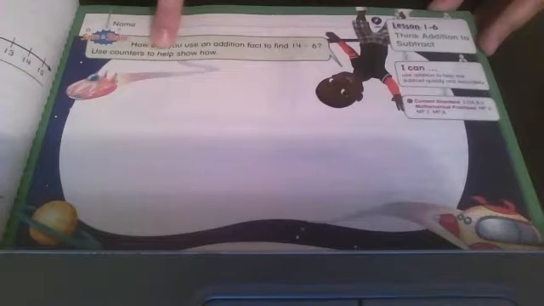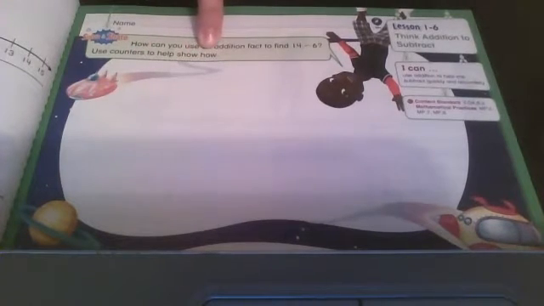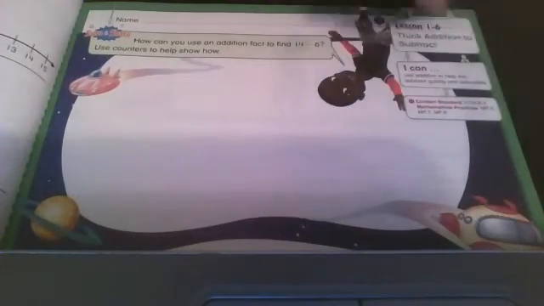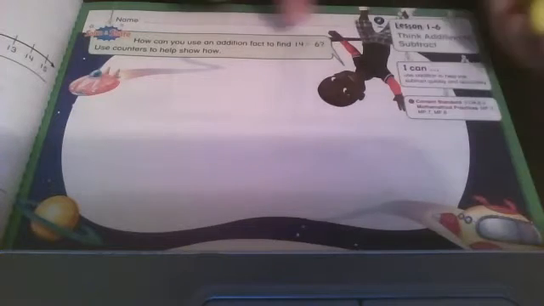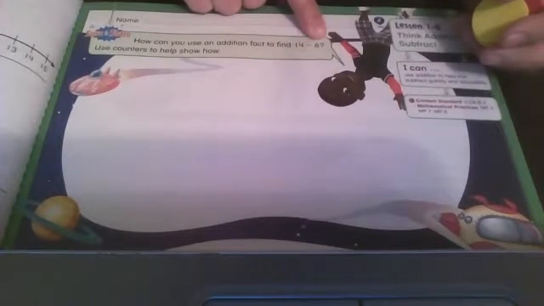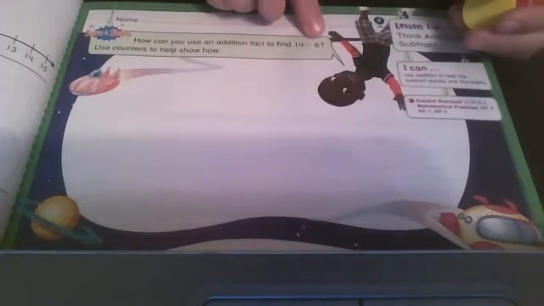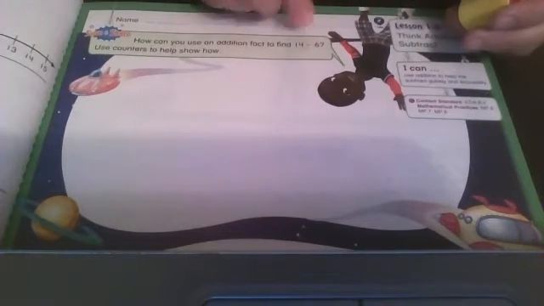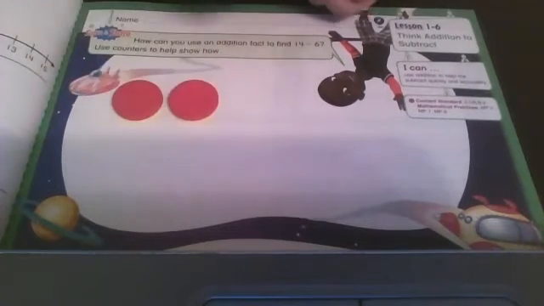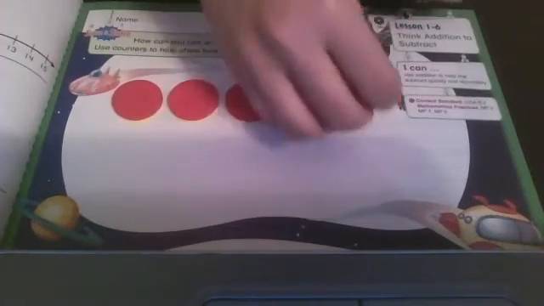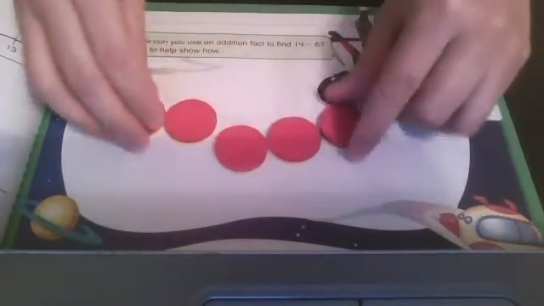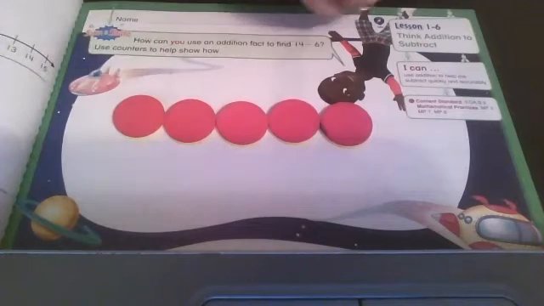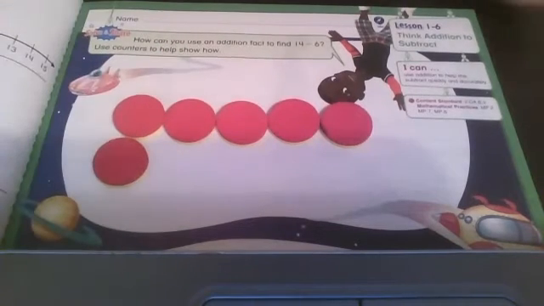Use counters to show how. Okay, so you do not have to take out your counters right now, but I'm going to go ahead and take my counters out so we can look at this together. All right, so I'm looking at 14 minus 6. So I'm going to start with 6. I'm going to put in 1, 2, 3, 4, 5, and 6. Okay, so there's my 6.